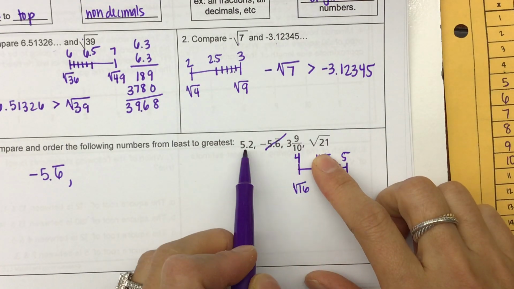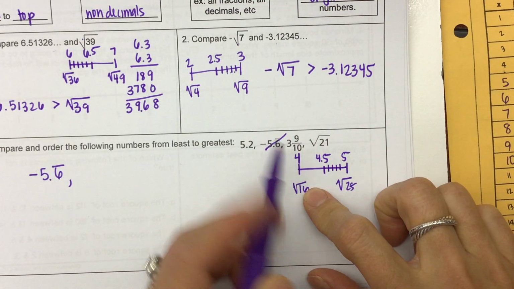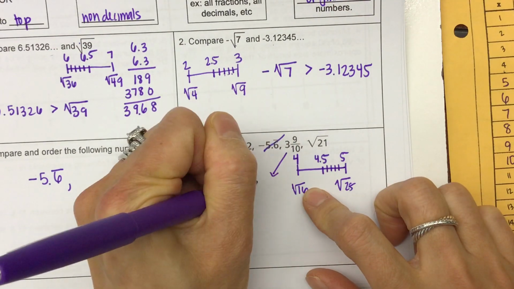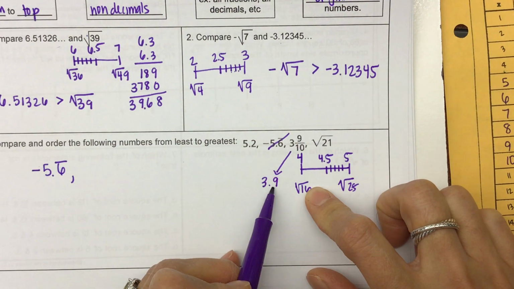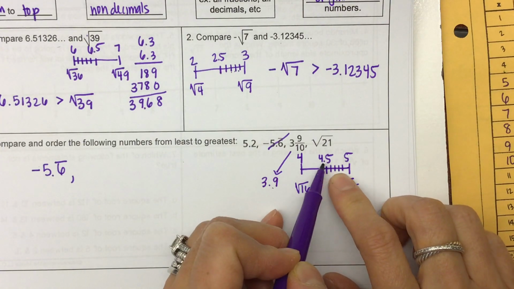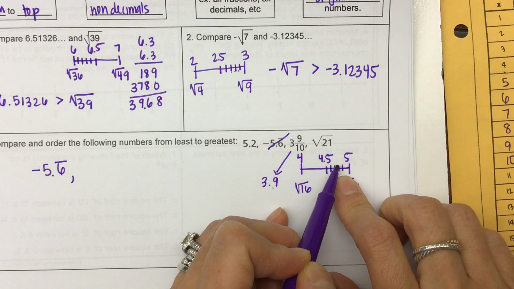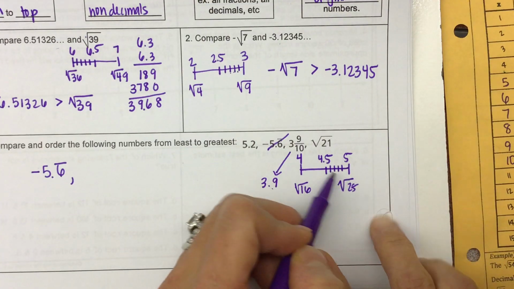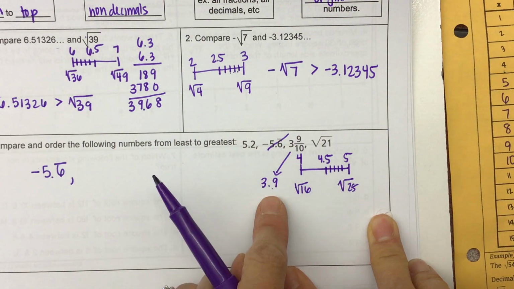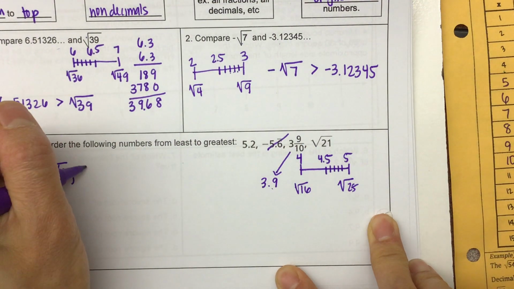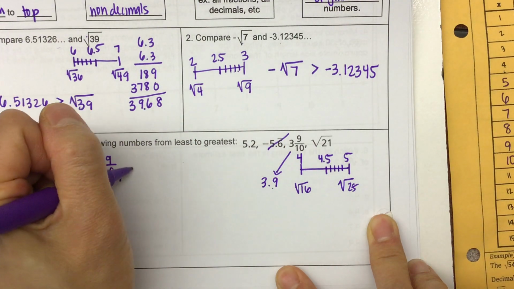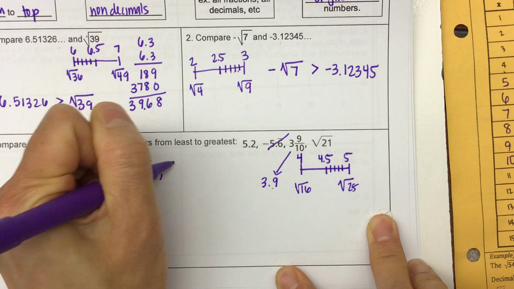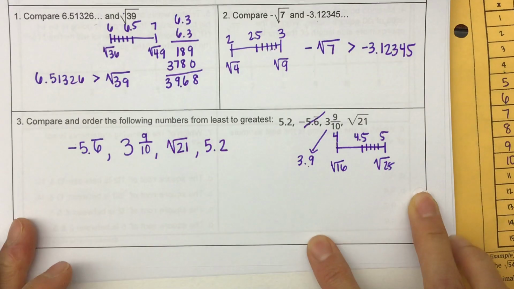But looking at this is 5.2, that's this number right here is the same as 3.9. So we got 5.2, this number 3.9, and then this is 4.7 or 6. So even without figuring out what it actually is, I already know that the next smallest number is 3 9/10. The next smallest number would be root 21, and then the biggest one is 5.2.